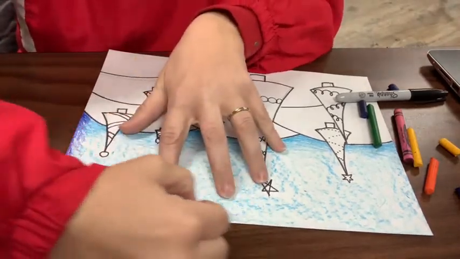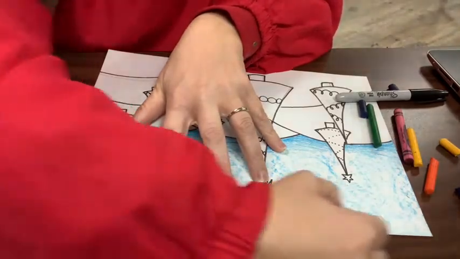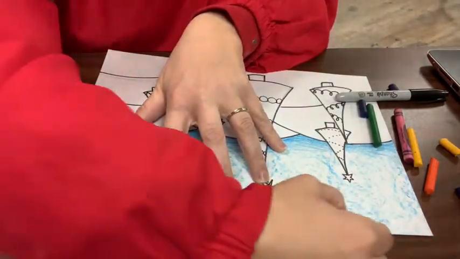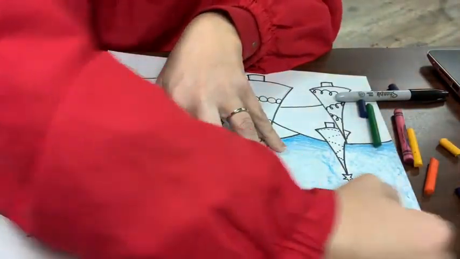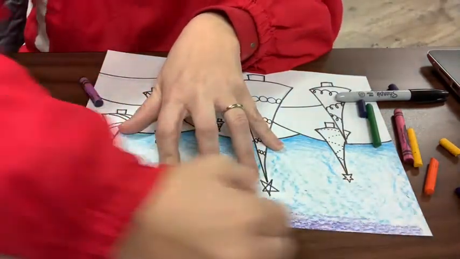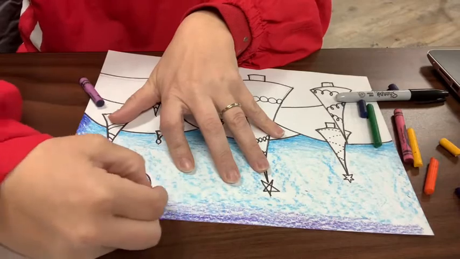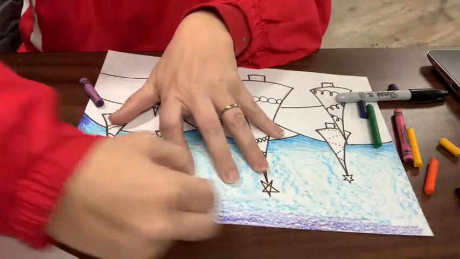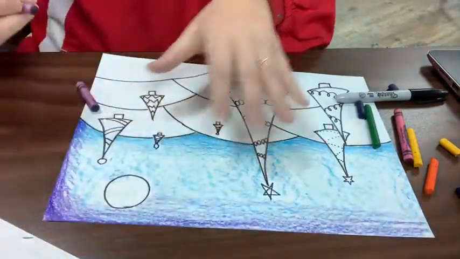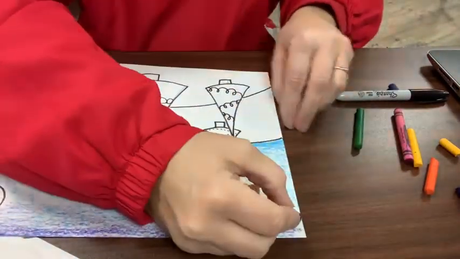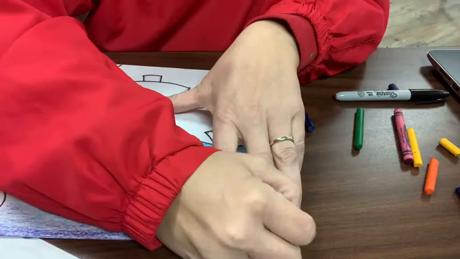Notice I'm moving my whole arm when I color, not just my wrist. This is a big skill for beginner artists to understand. When you want to get even, smooth coloring, you can't just move your wrist because your wrist will curve and it'll give you actual uneven lines. So we need to move our whole arm to get that evenness in our artwork and to get it nice and smooth, have better craftsmanship.